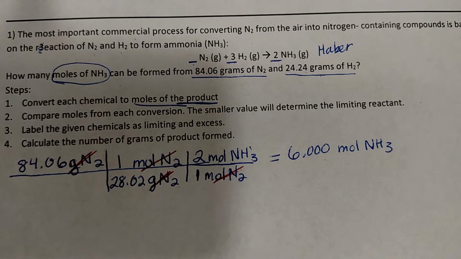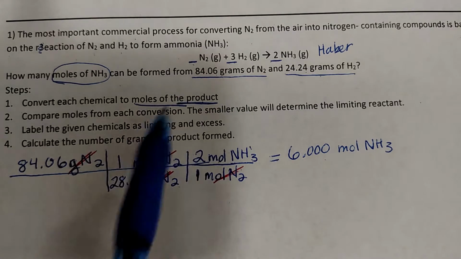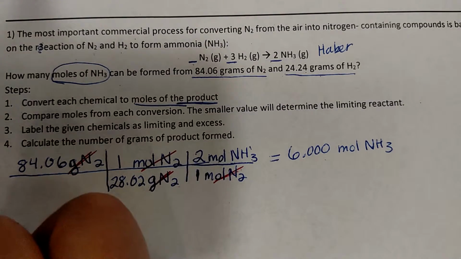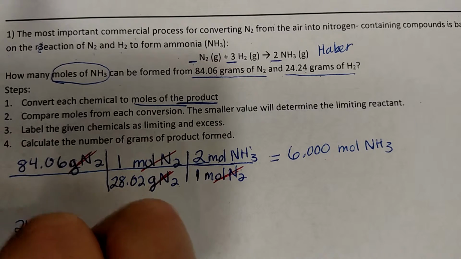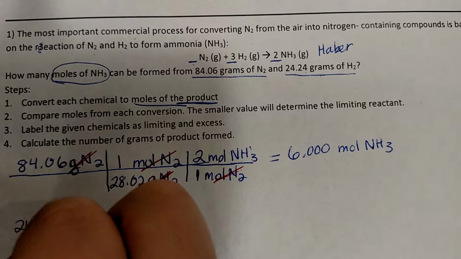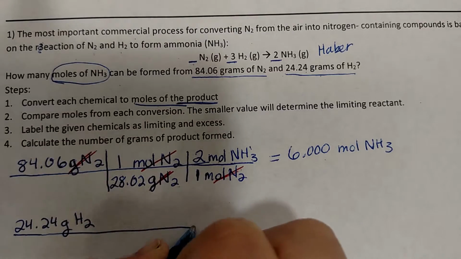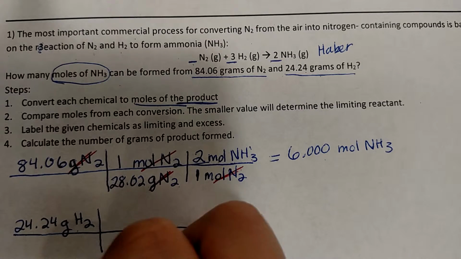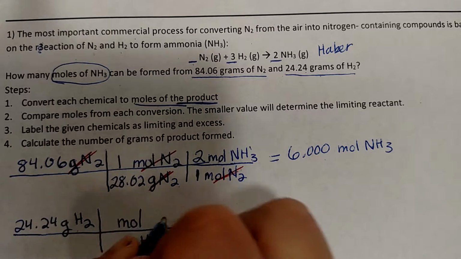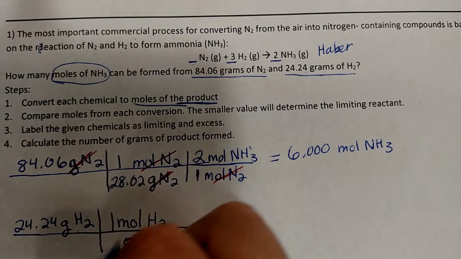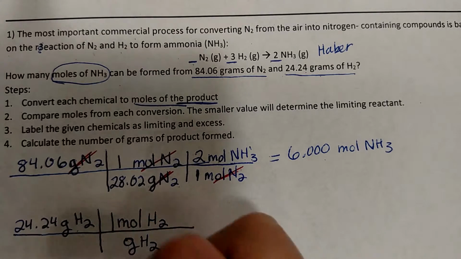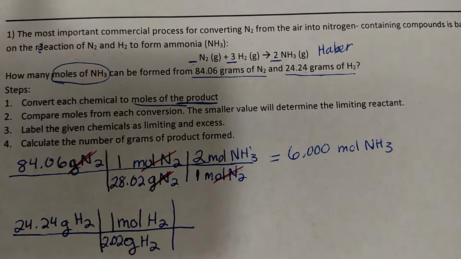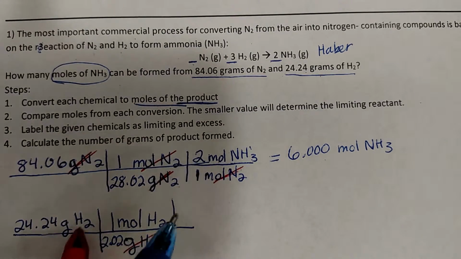All right, so that gives us one piece, but that's not our final answer. We have to do it for both of our givens because we don't know which one is going to produce less product. So 24.24 grams of hydrogen. Again, we want to get it to those moles of ammonia, so first we have to change this to moles. Grams of hydrogen, moles of hydrogen. So in 1 mole of hydrogen, its molar mass is 1.01, so we times it by 2, 2.02. And we can get rid of our grams of hydrogen.